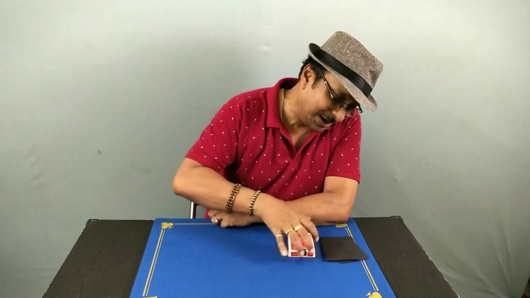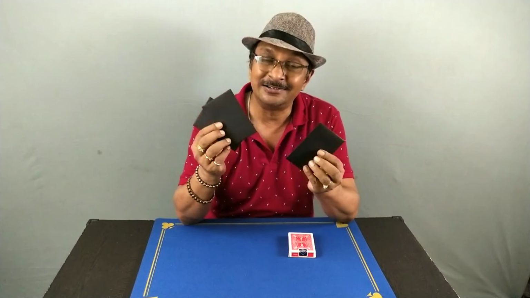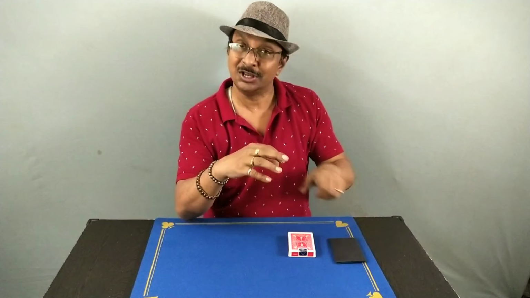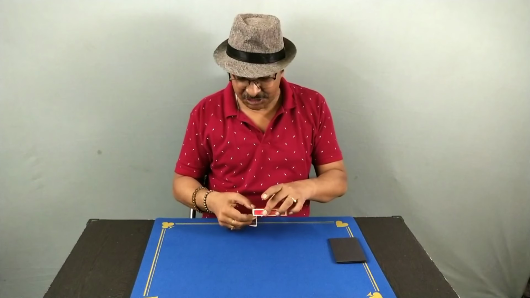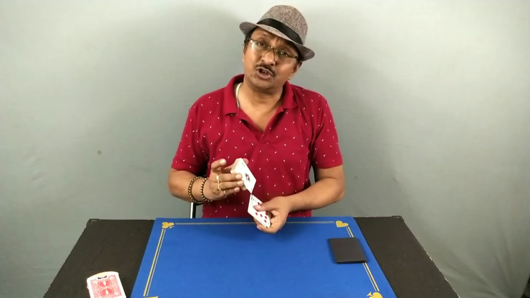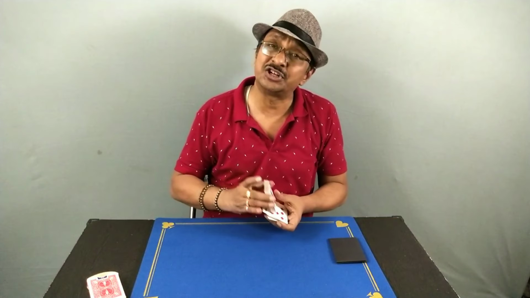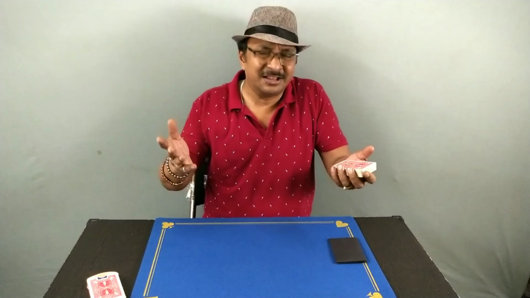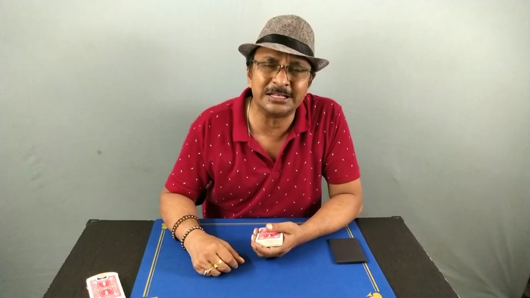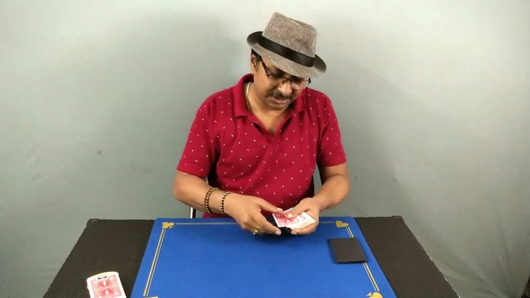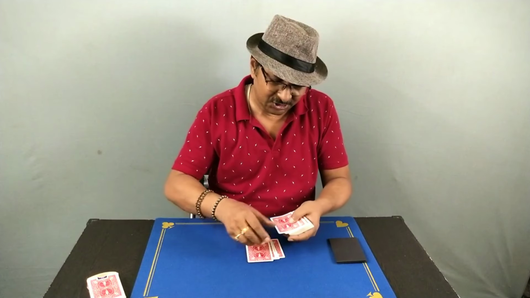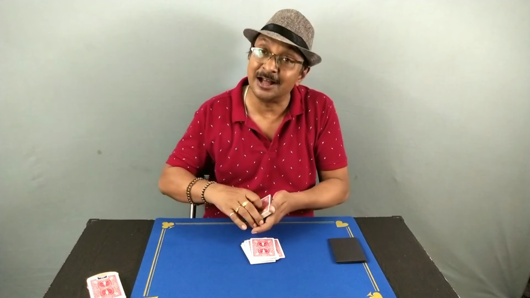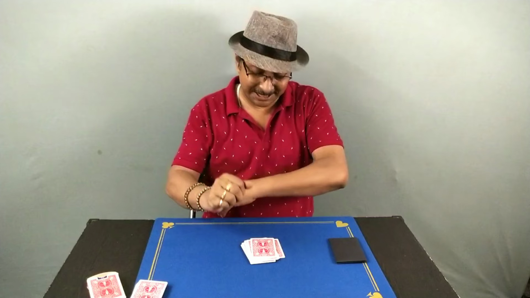Now, you show that there are 3 envelopes over here, and you keep these envelopes here, and you take out a deck of cards, and as you are talking about coincidence, you ask the spectators whether they believe in coincidence or not. You give it a quick shuffle and then take out some cards. You say that I'm going to take out some cards, maybe 18 cards. 1, 2, 3, 4, 5, 6, 7, 8, 9, 10, 11, 12, 13, 14, 15, 16, 17, 18 cards. We don't need the remaining deck.